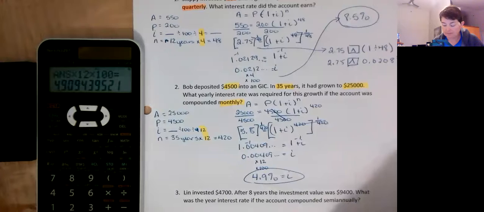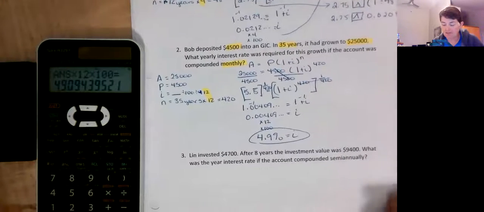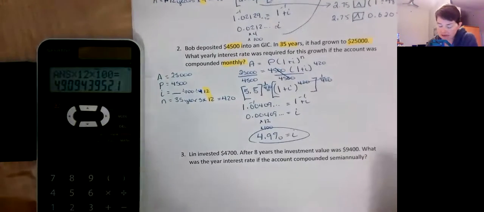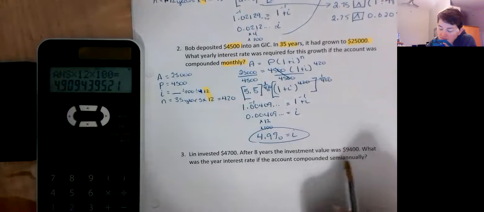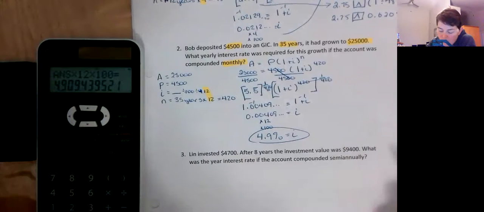One more, guys. One more on this page. All right. Lynn invested $4,700. After 8 years, the investment was worth $9,400. What was the yearly interest rate if it compounded semi-annually?